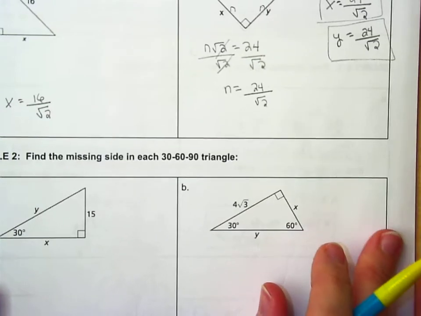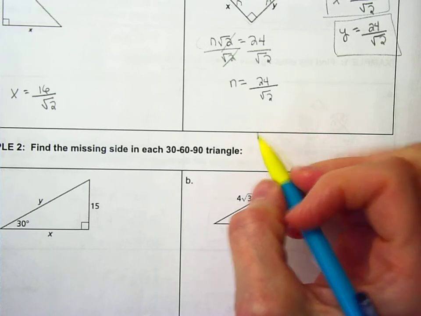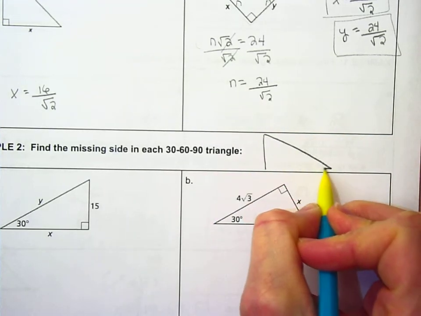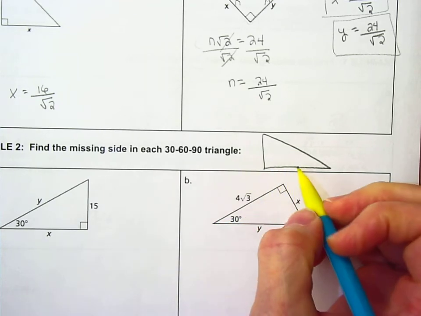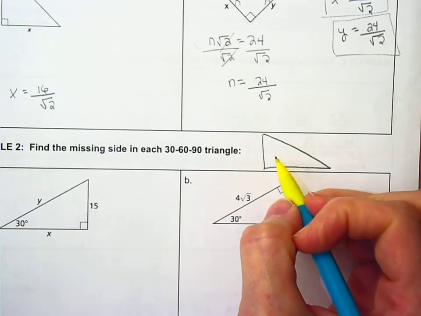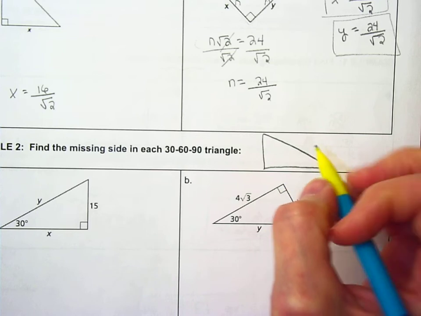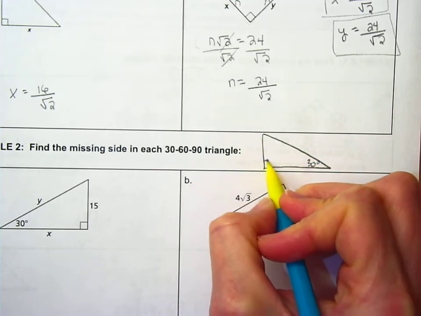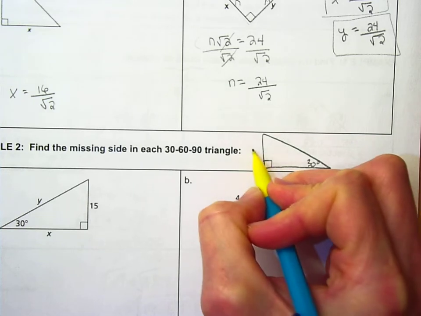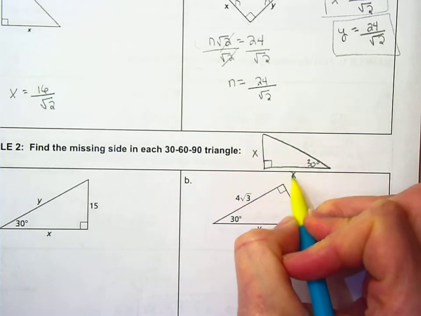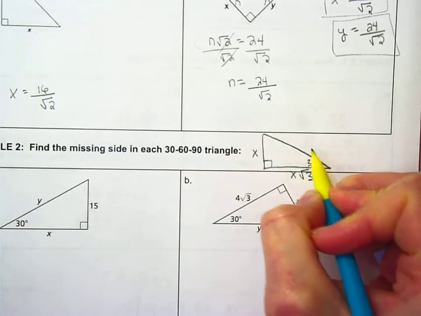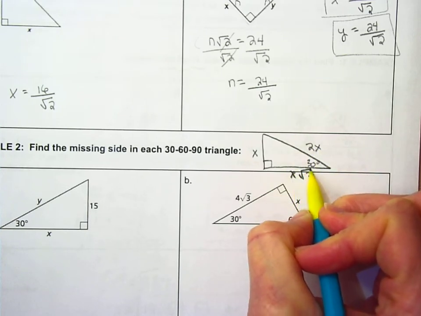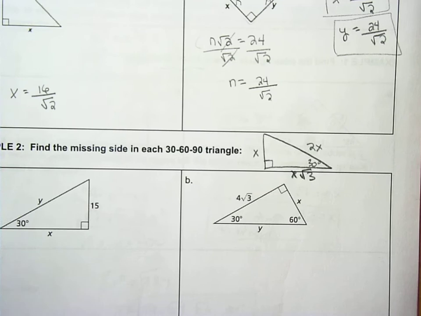Now, before we start, let's put that diagram that we just had on the first page over here where we need it while we're solving these problems. So this was our 30 degree, and this is our 90. The short side is x, the long side is x times the square root of 3, and the hypotenuse is 2x. So we're going to use these relationships to find missing sides.